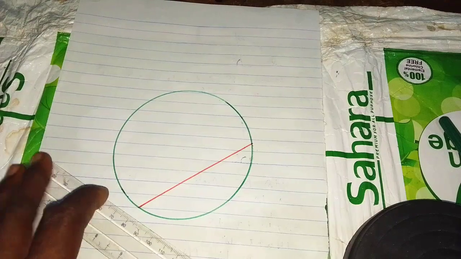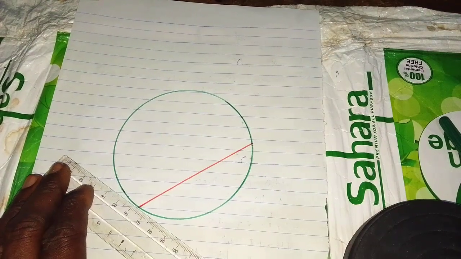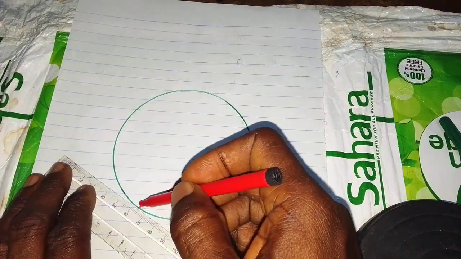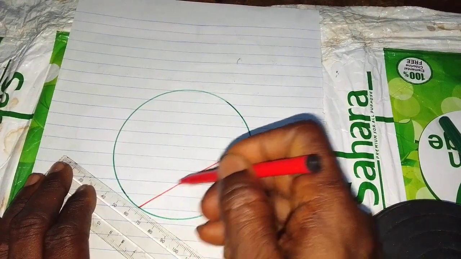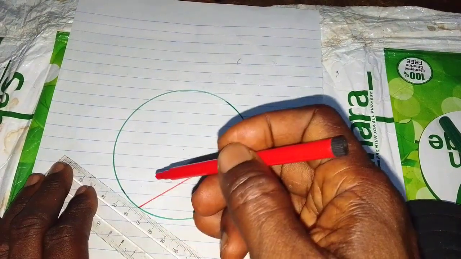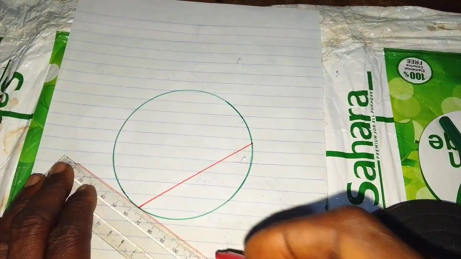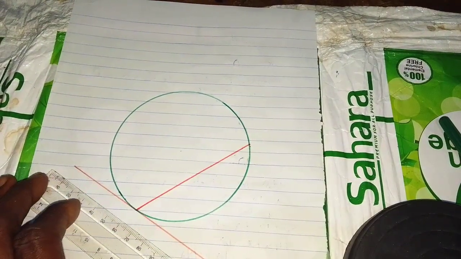Now if you have another line that touches the point where this chord touches the circumference, ruled outside like this, this line is known as a tangent.